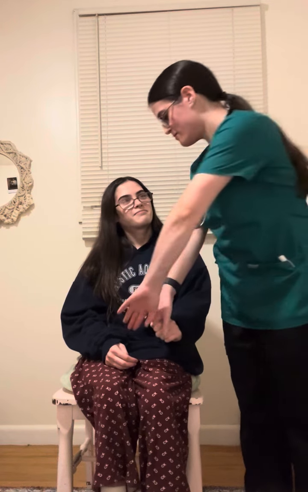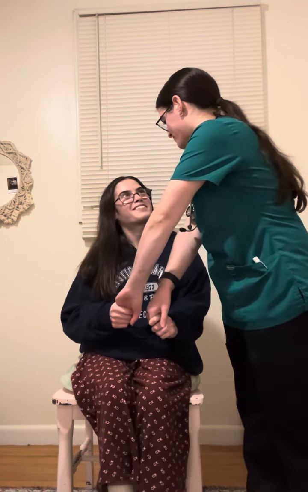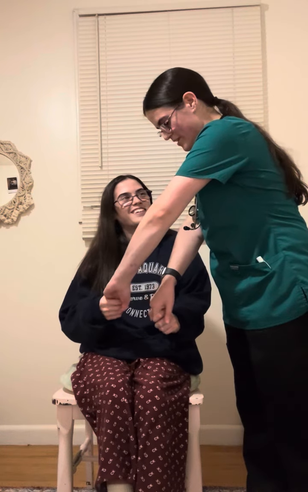So all those pulses are good. Can you squeeze my hand? In this one too? Just want to make sure they're equal. At the same time? Yeah. Good, very good. And could you close your eyes and then stick your hands out and just try and keep them even. Good. So she does not have any palmar drift. So nothing there to be worried about.